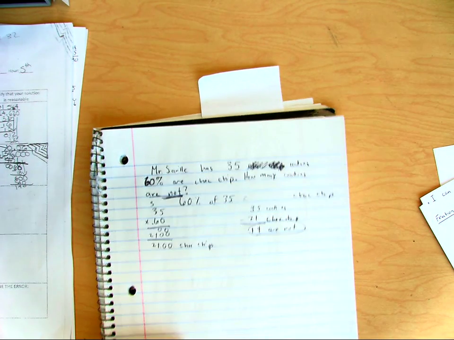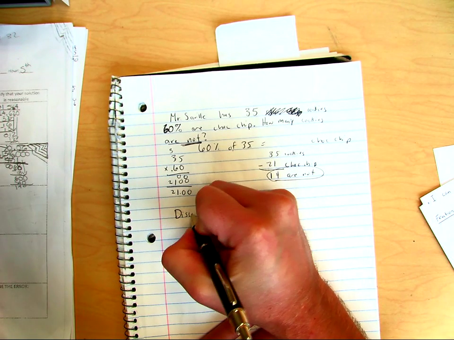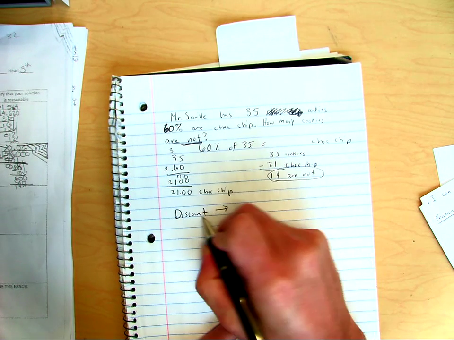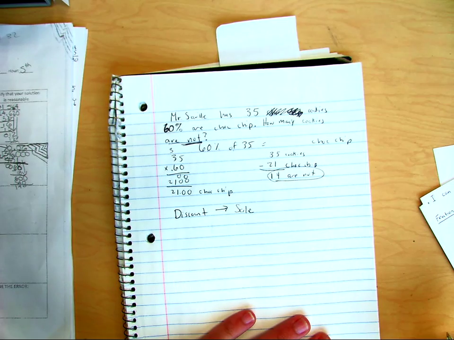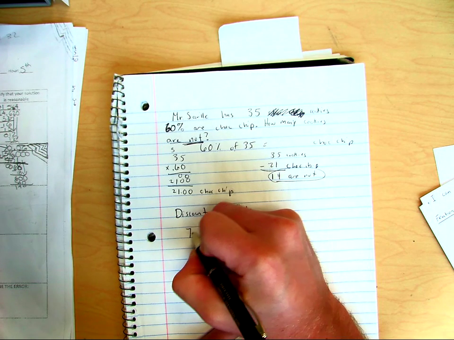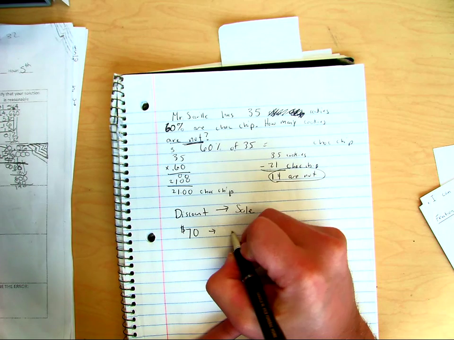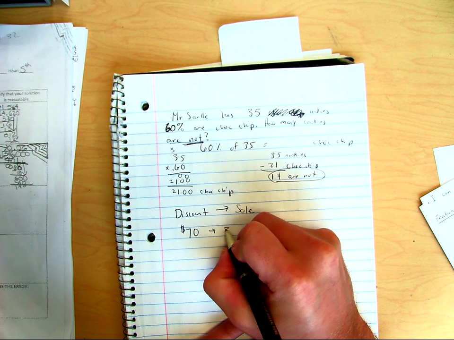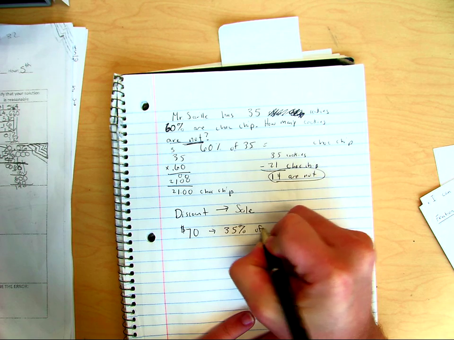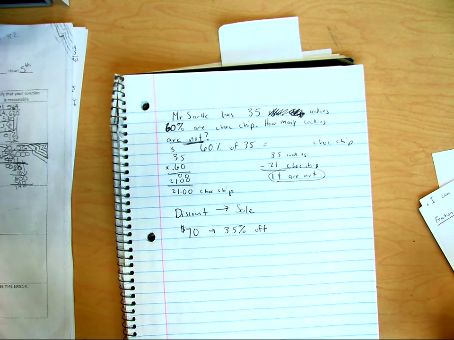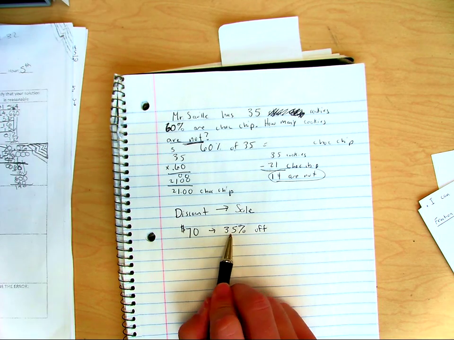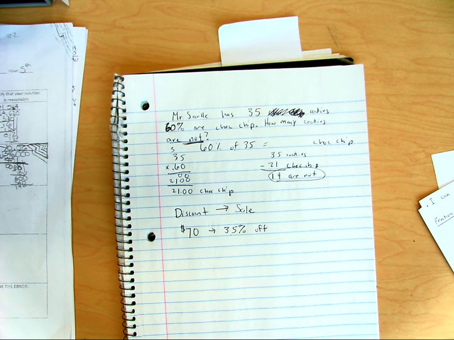Last kind of problem would be a discount problem, which is like a deal, a sale. So maybe you go to the store and something is $70. However, you have a coupon to get, I don't know, 35% off. Something like 35%. I could do the model, so I'll show you that way as well, because it's a nice number, but I'll show you the other way as well with the multiplication.